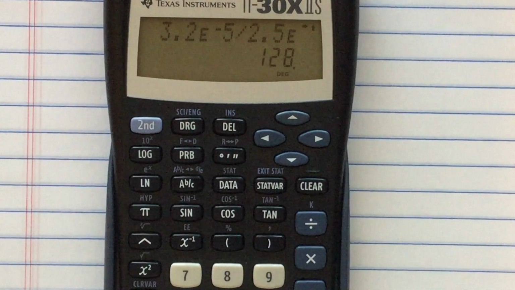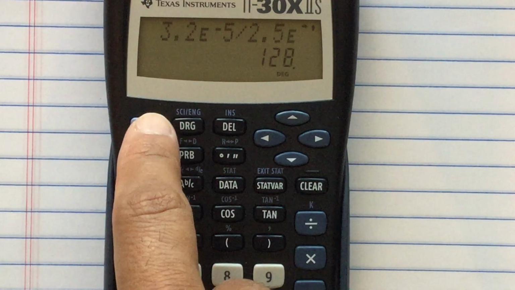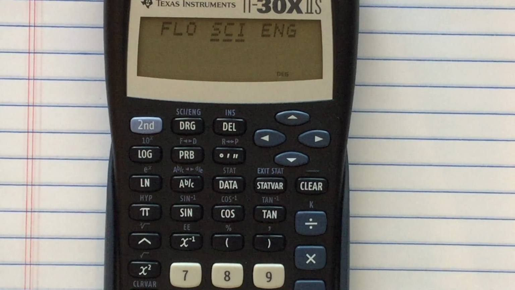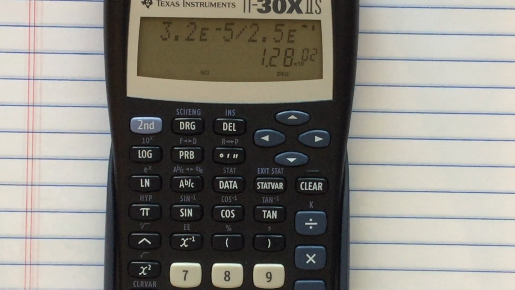And I get an answer. Notice how the answer here is in standard notation, 128. I can always change that to the scientific mode, and you see that the 128 has switched over to 1.28 times 10 raised to the positive 2.